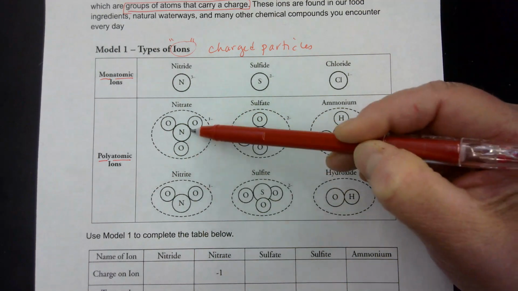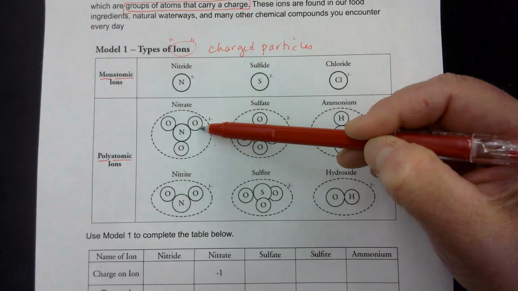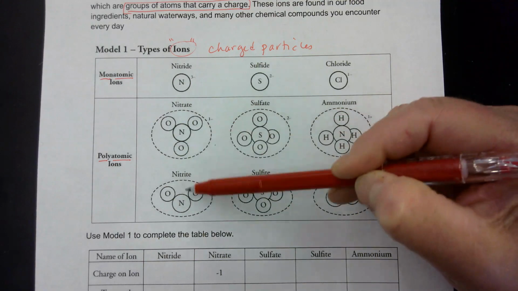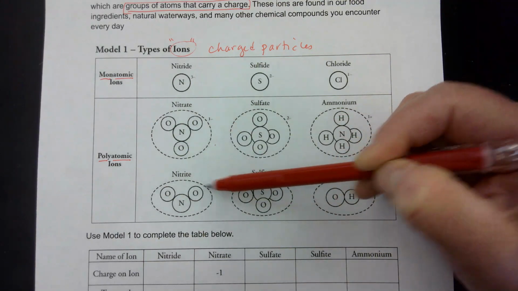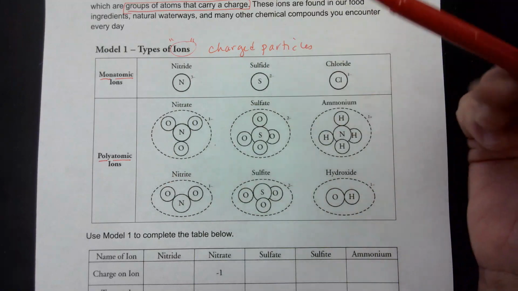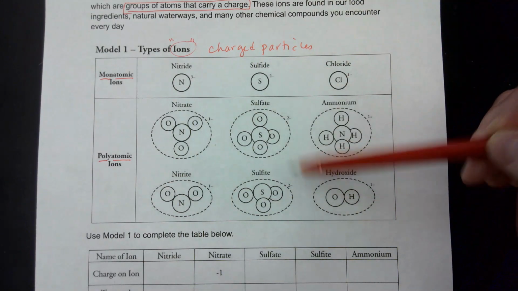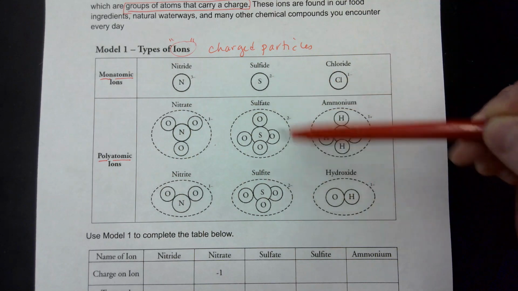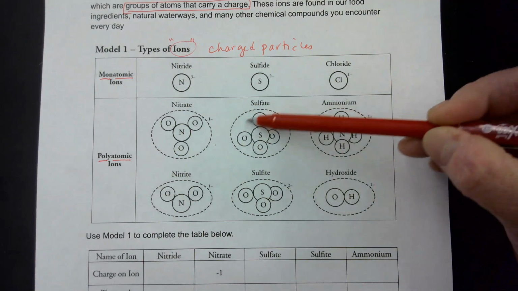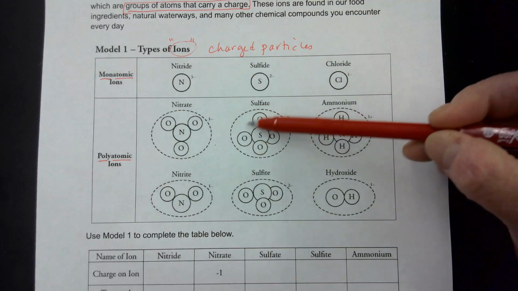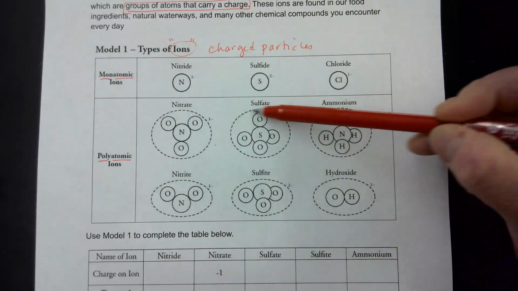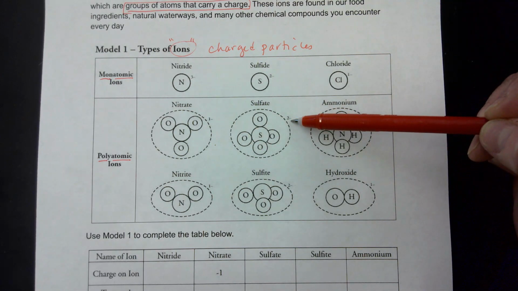Nitrites are similar to nitrates. If we look here, nitrate has 3 oxygens, but nitrite has only 2 oxygens. The overall charge is -1. Sulfide, sulfate, sulfite, they all have a -2 charge, but the sulfates have 4 oxygens combined with them, and the whole particle overall is a -2 charge.